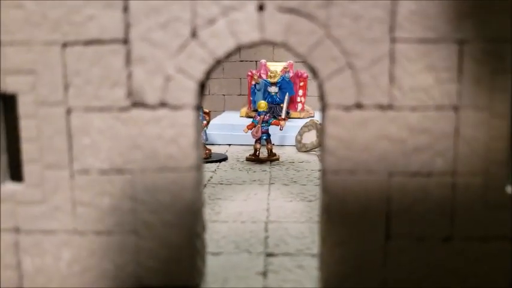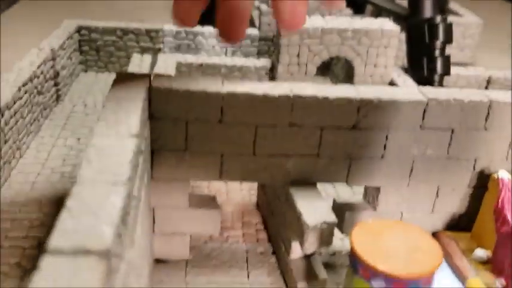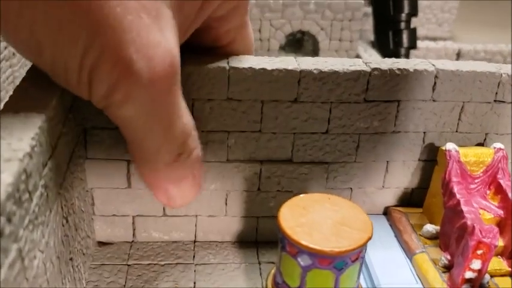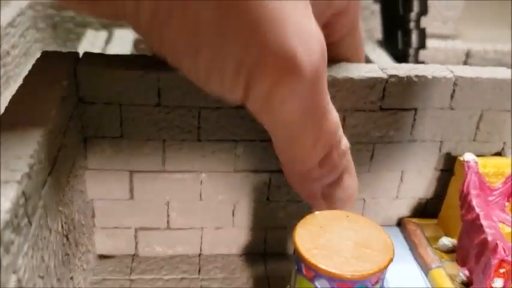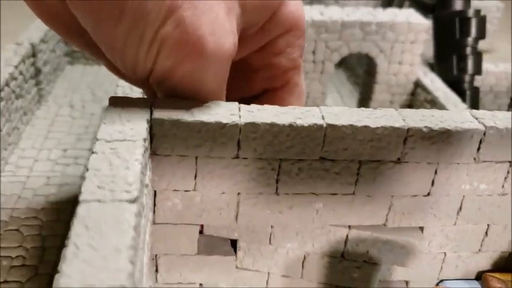I rather like it. I like that view. And one of the features I really like is the secret door. Hides away nicely. My players didn't even know that was there until I revealed it in the course of the game.